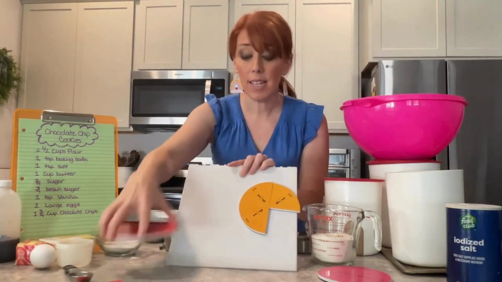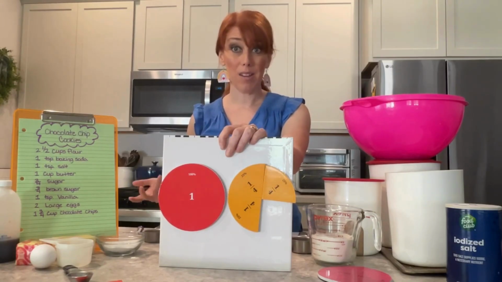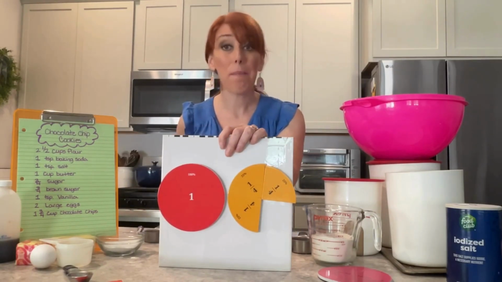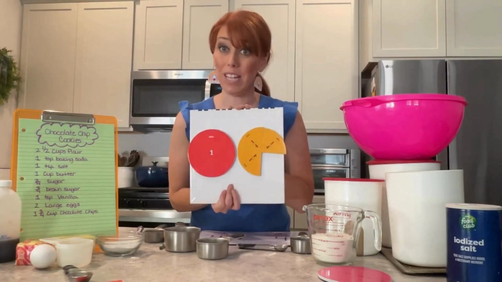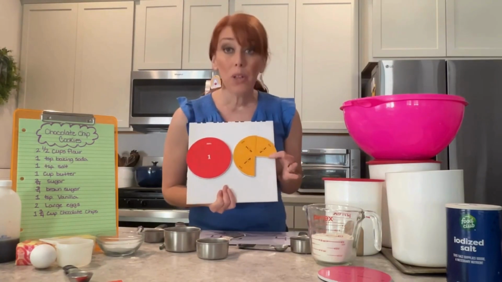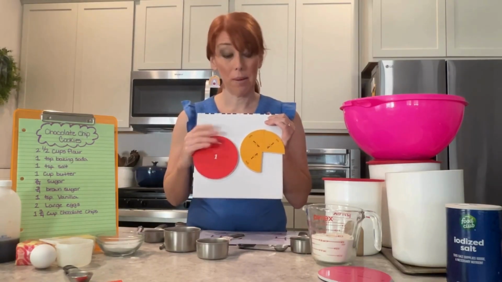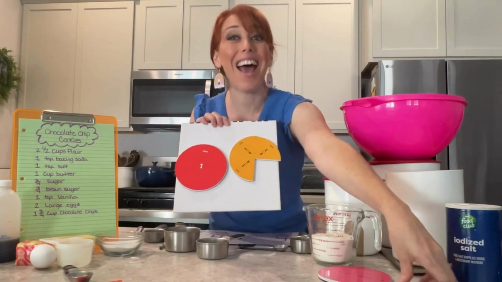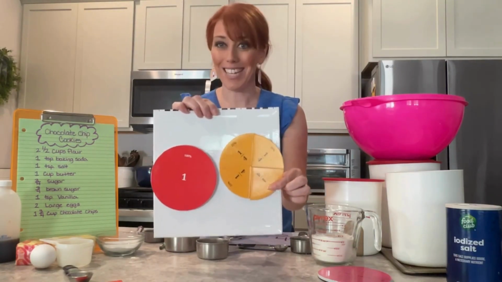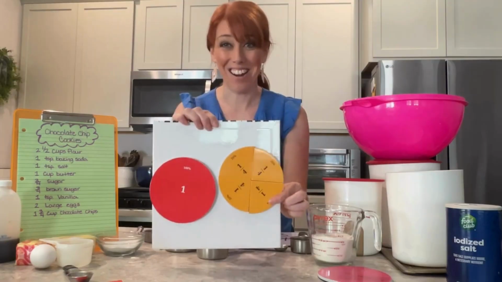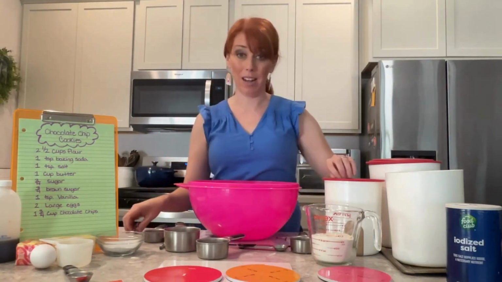Now, if I look at this next to a whole, are these equivalent? Why or why not? What do you notice? Pause the video, take some notes. No, these fractions are not equivalent. As you can visually see, 3/4 is actually less than one whole. So these are not equivalent. But if I add one more fraction tile of 1/4, are they equivalent now? Yes, they are.